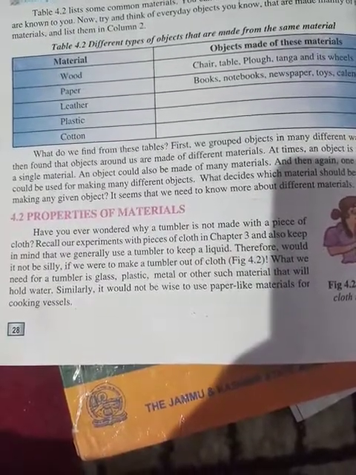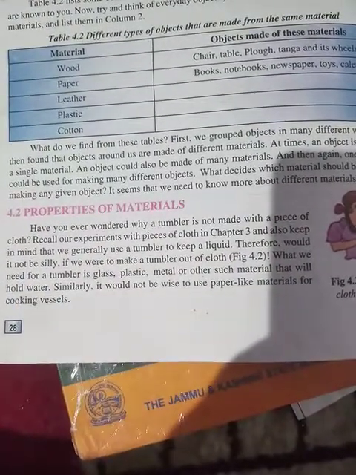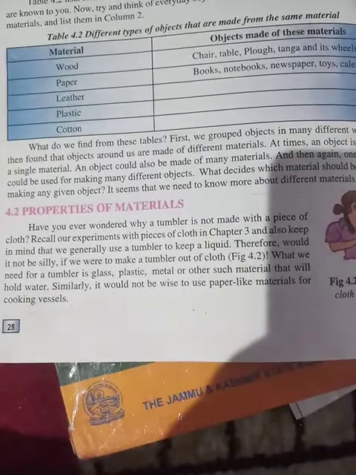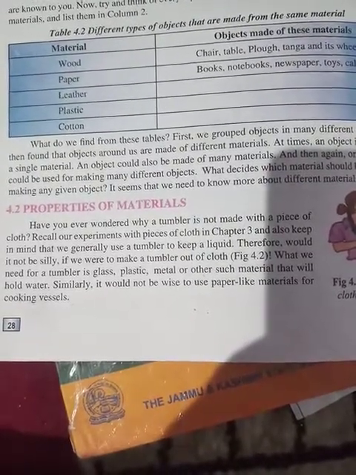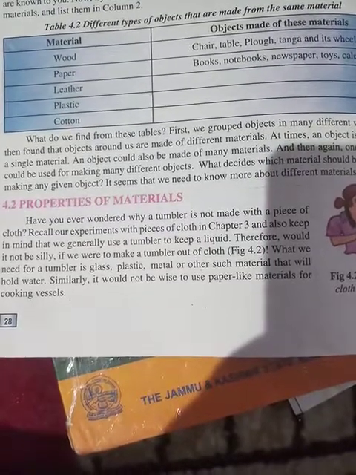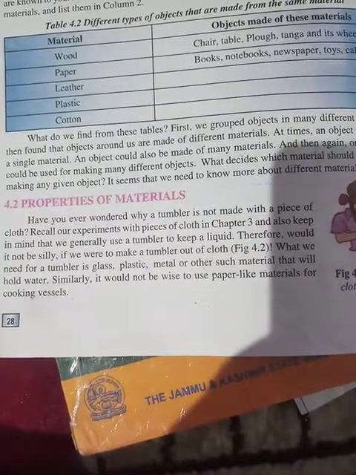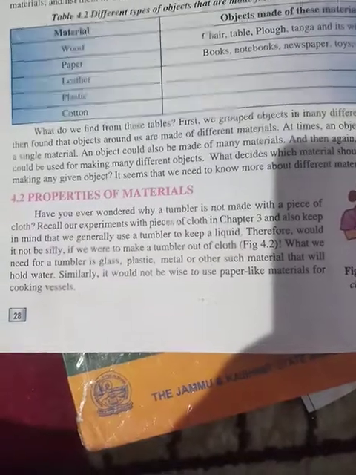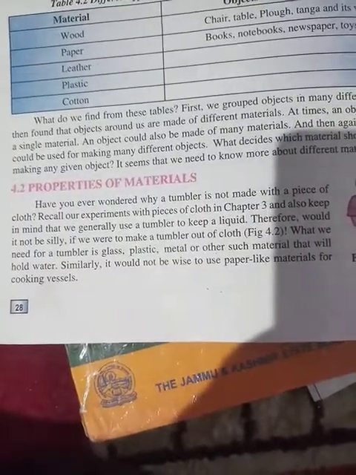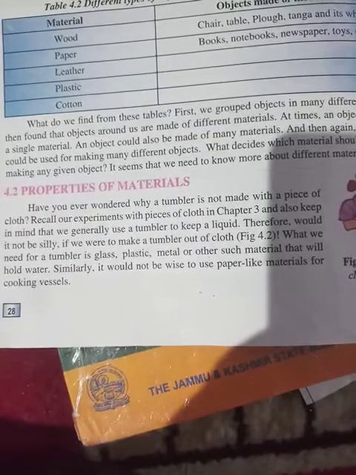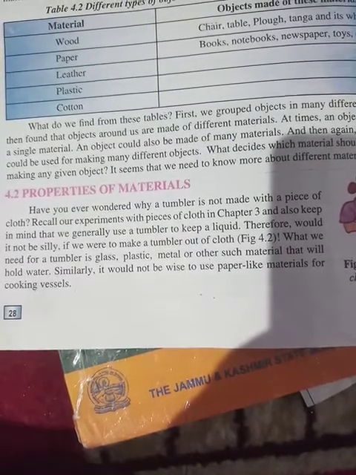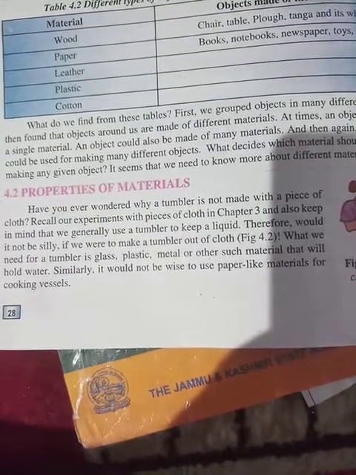Dear students, today we will discuss the properties of materials. So, first, let us try to know the paragraph. Have you ever wondered why a tumbler is not made with a piece of cloth?